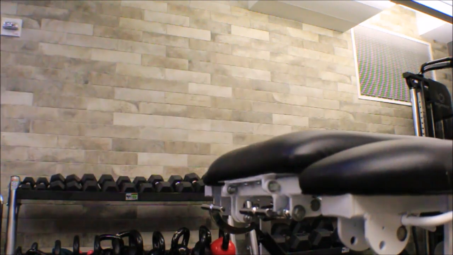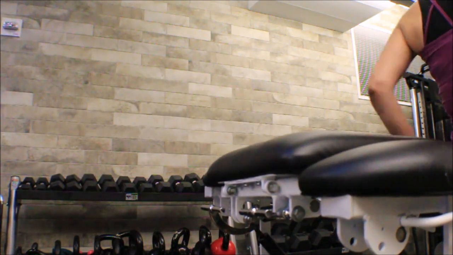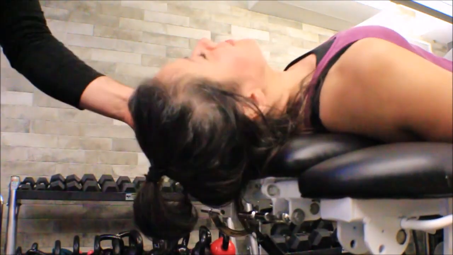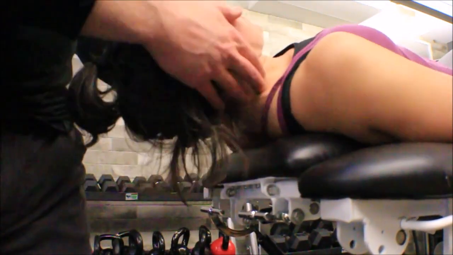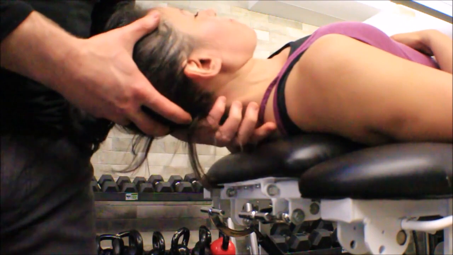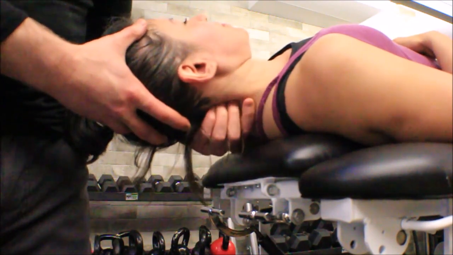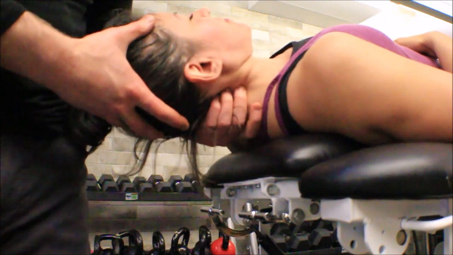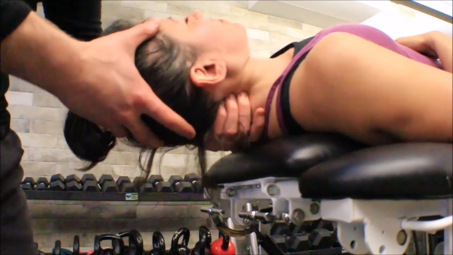Now if I have the volunteer come back here, I'll try to demonstrate for you one more time in a close-up. The piano grip on her neck would look like this: I would feel my spinous process and then slide my fingers over so I was on the side of it.